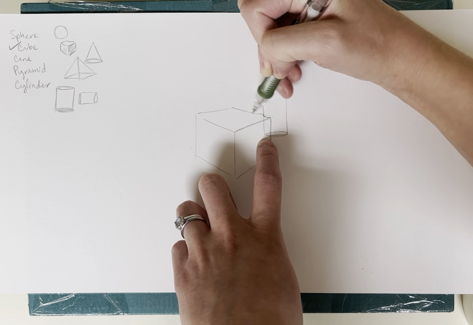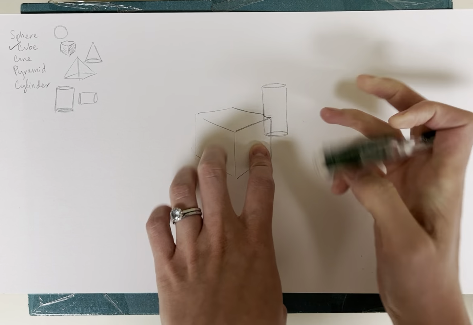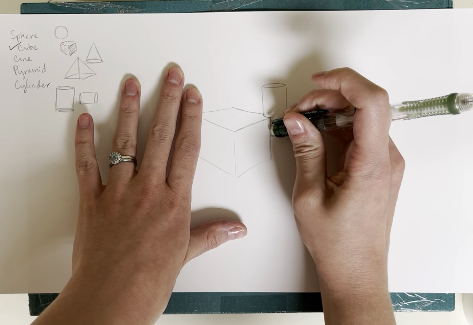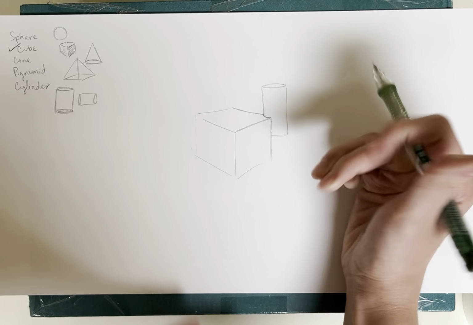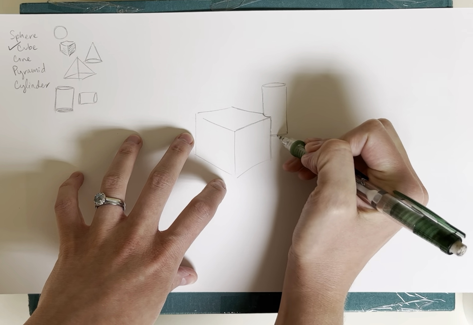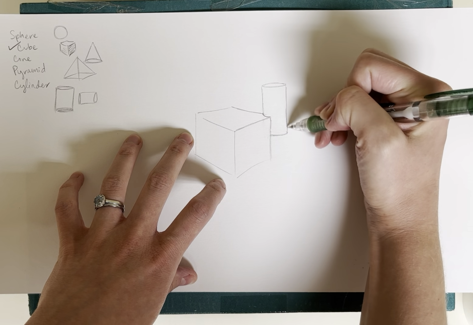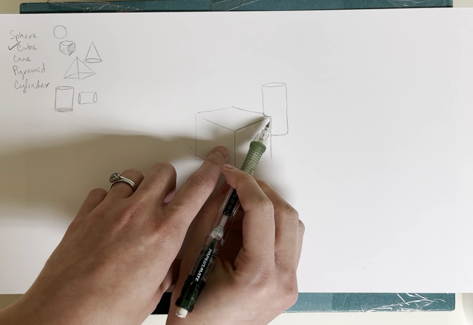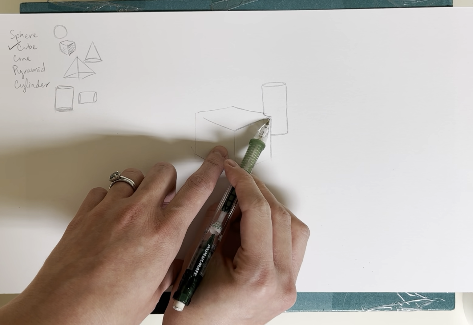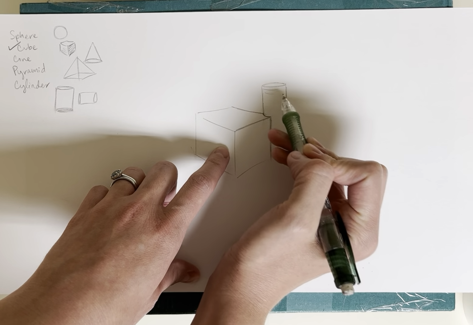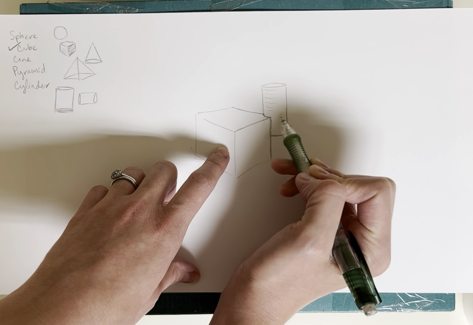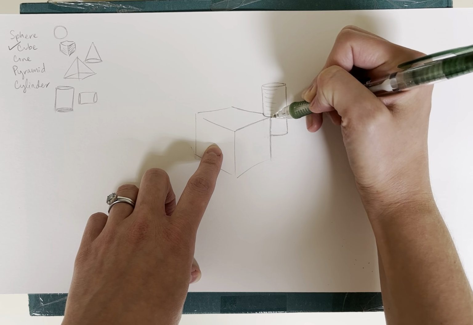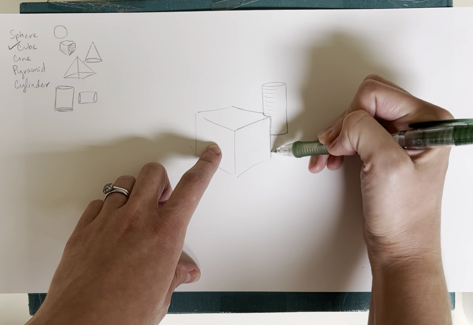Following the contour, my cylinder like that. Can then erase what I wouldn't see. And I'm going to assume that the cylinder is opaque. So this is now how my cylinder is interacting with my cube. We can see this little curve. Notice at the cut in of the cylinder, because it's wrapping around in space like this, it's a voluminous form, it has volume. So as it interacts with my cube, that cut in needs to wrap around that contour.